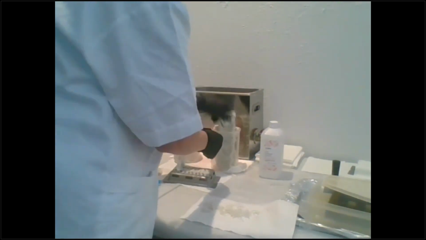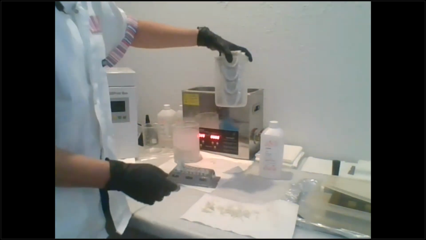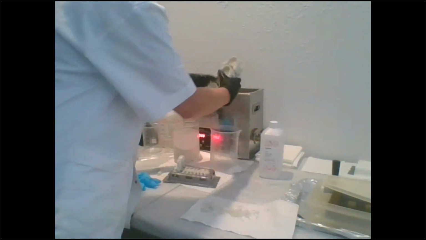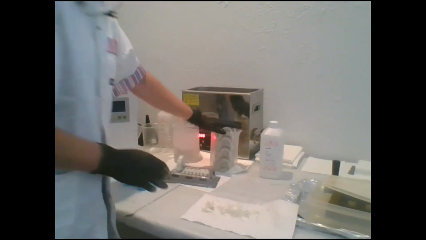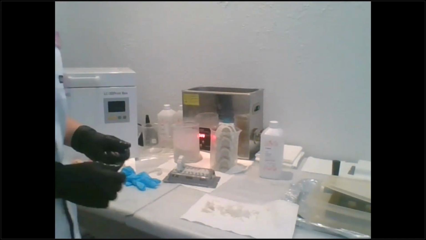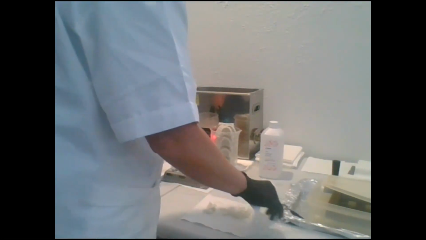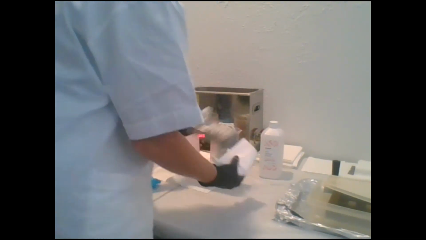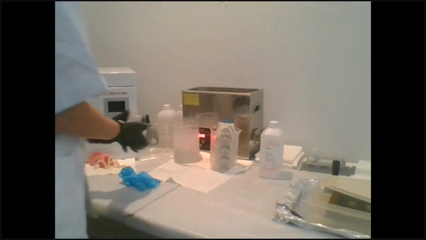Okay. So again, you would just fill that with alcohol. On my second bath, I would change the orientation of them, fill that, do my 2 minutes, okay? Then, very important to remember is you want to make sure that all of your models dry.